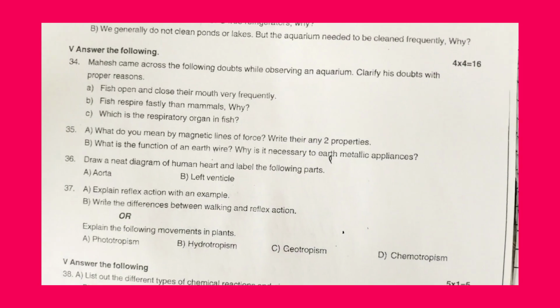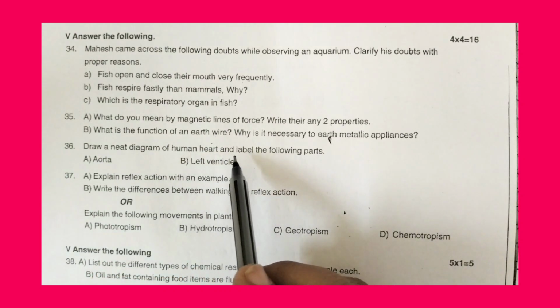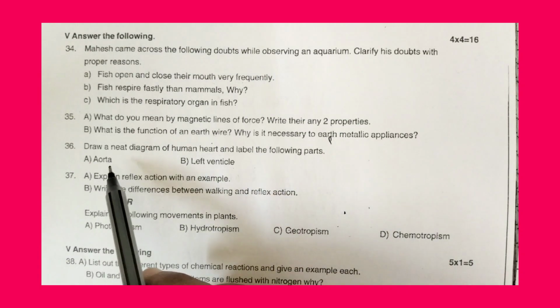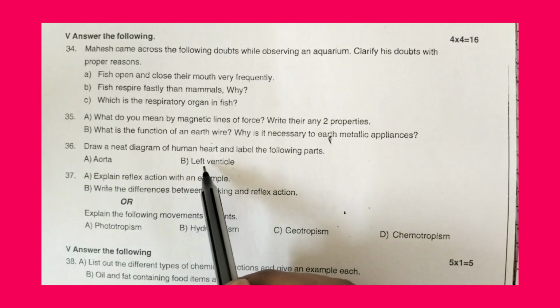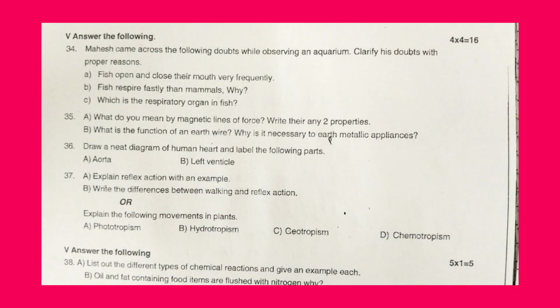So now let us move to question number 36. Draw a neat diagram of the human heart and label the following parts: aorta, which is the biggest artery, and left ventricle. Next, let us move to the 37th question. Explain reflex action with an example. Write the differences between walking and reflex action. Or, for that, one more internal choice question is there: phototropism, hydrotropism, geotropism, chemotropism. We have to explain the following movements in plants.